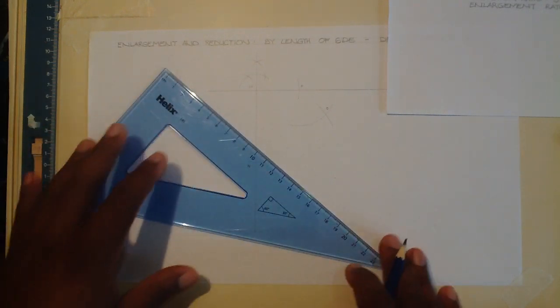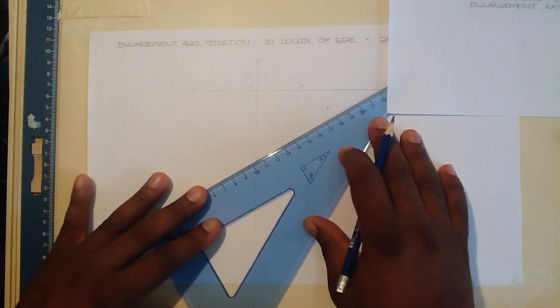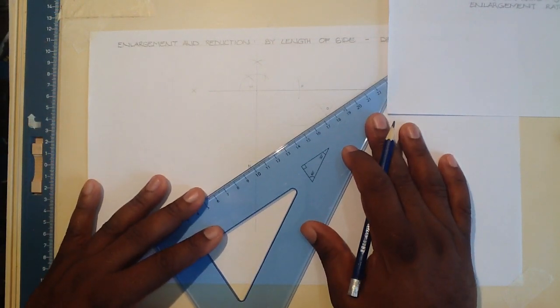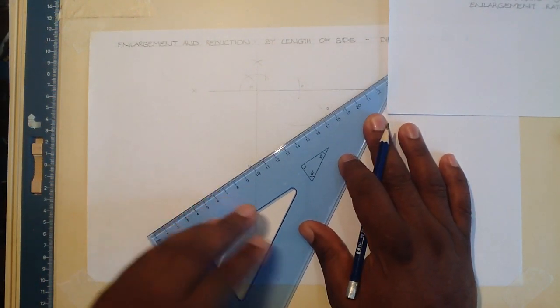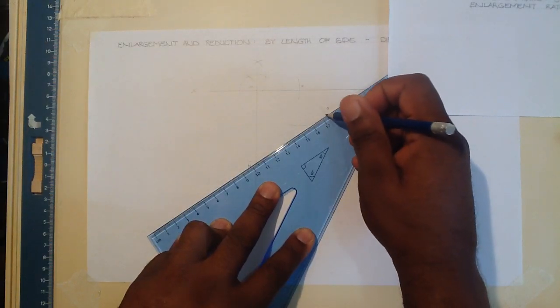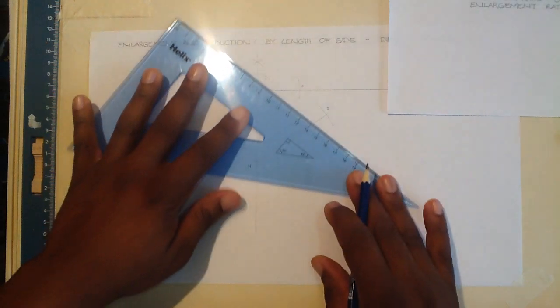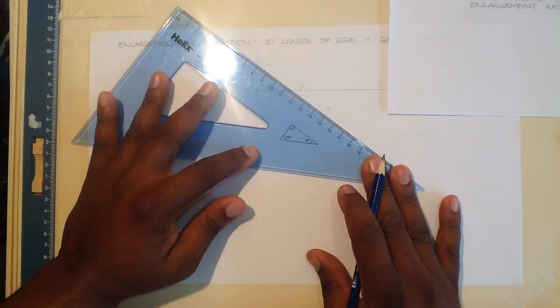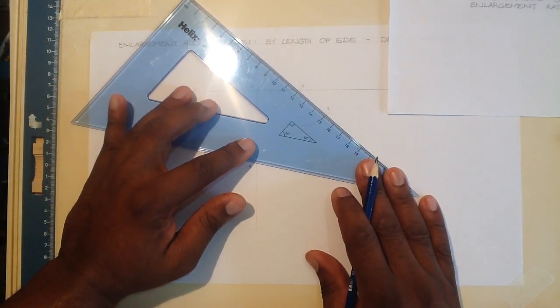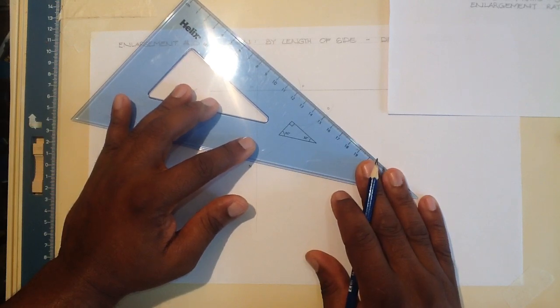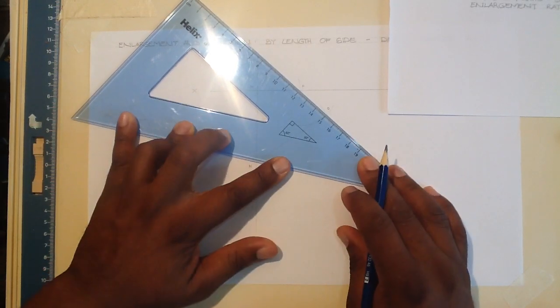Then we proceed by drawing our quadrilateral. Join point N to O and point O to point P. I think at this point it is safe to darken the shape.